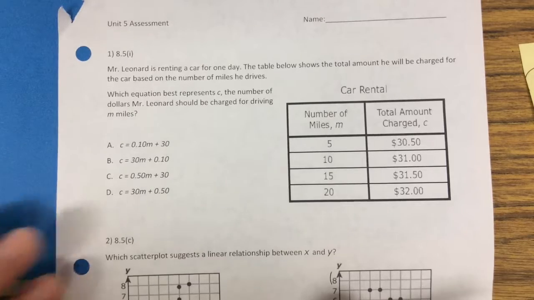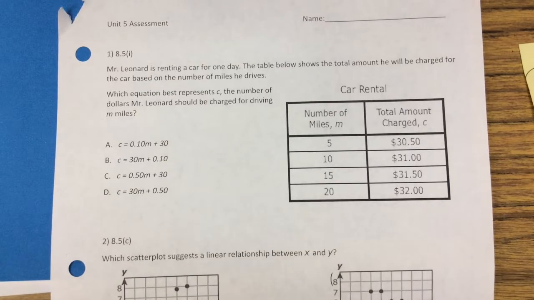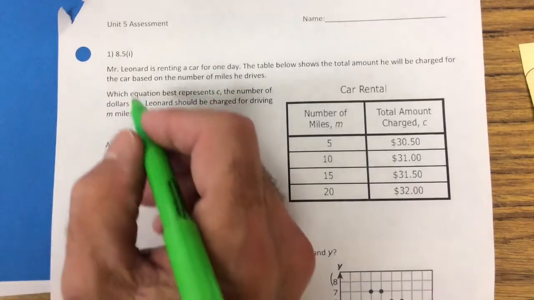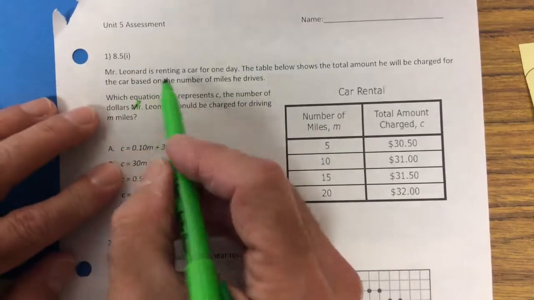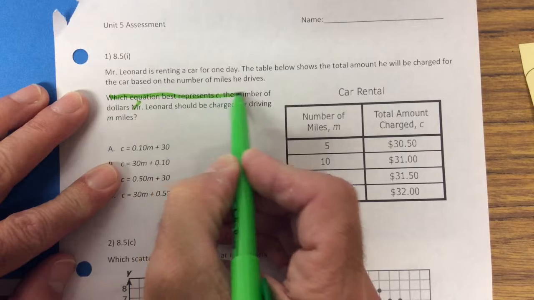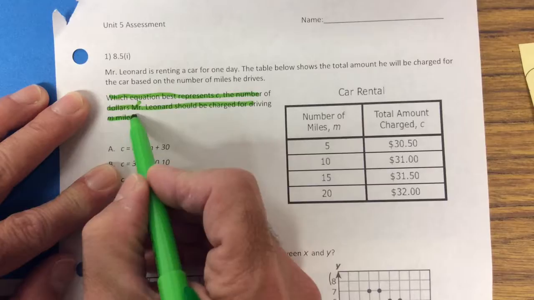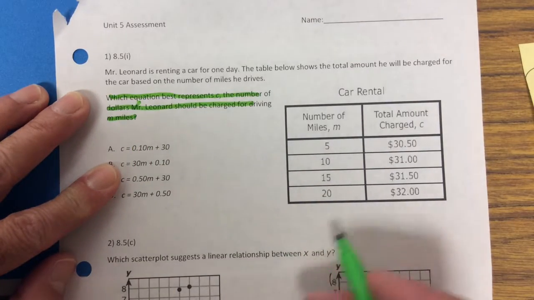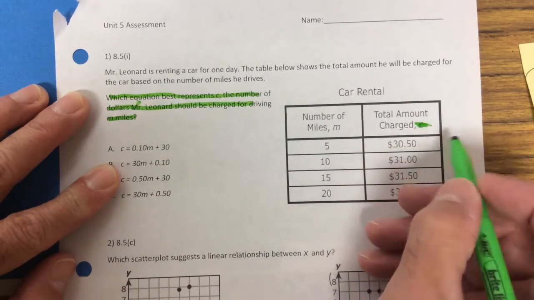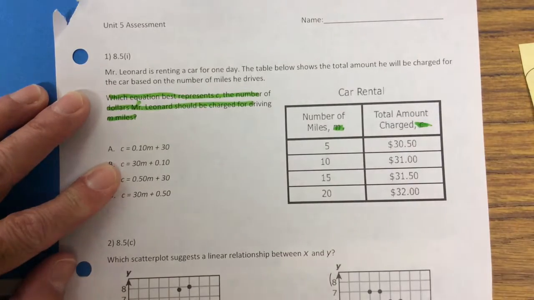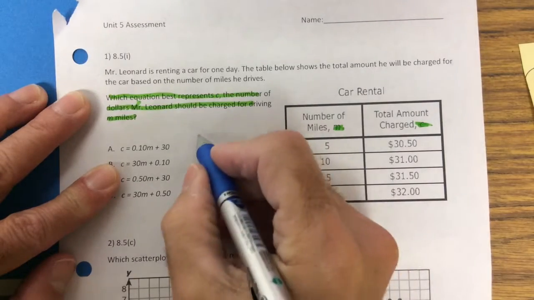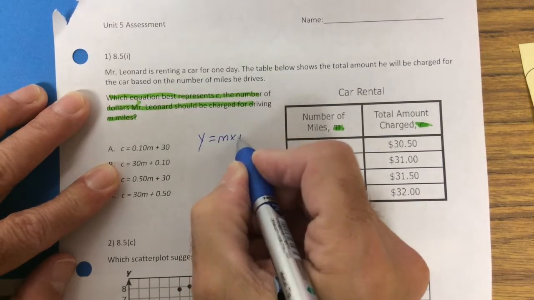Mr. Leonard is renting a car for one day. The table below shows the total amount he will be charged for the car based on the number of miles he drives. The question is, which equation best represents C, the number of dollars Mr. Leonard should be charged for driving M miles? So C is the Y variable, and miles M is the X variable. So the equation is Y equals MX plus B.